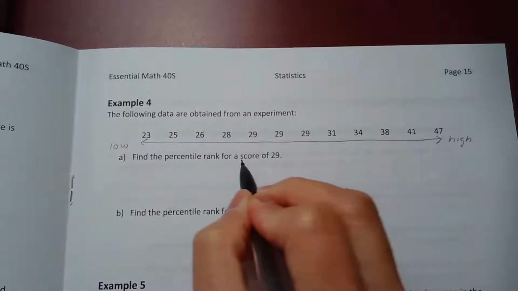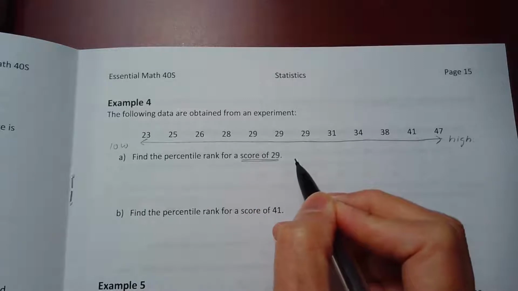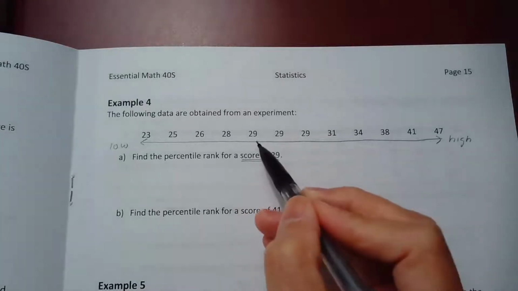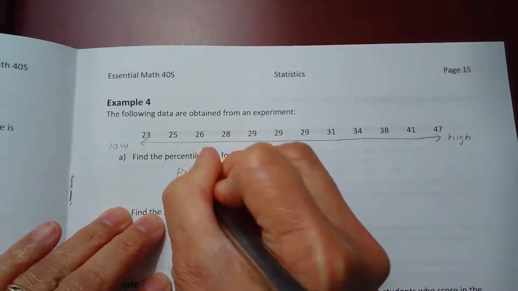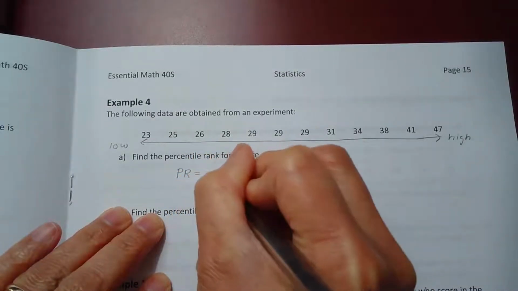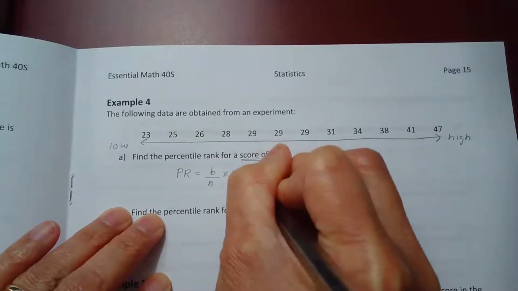Okay, they're telling us what is the percentile rank for the score of 29? Well, PR equals B divided by N times 100.